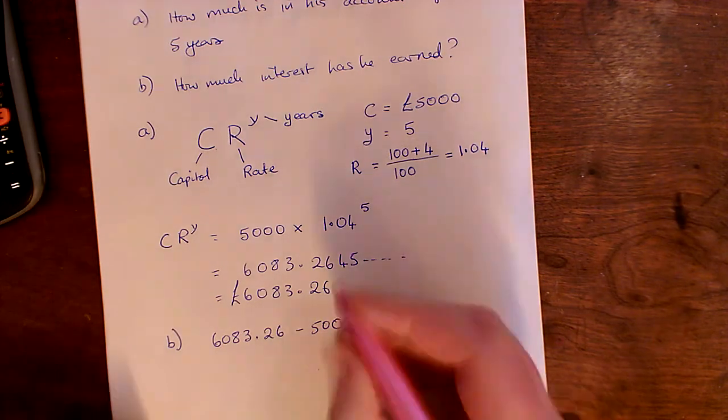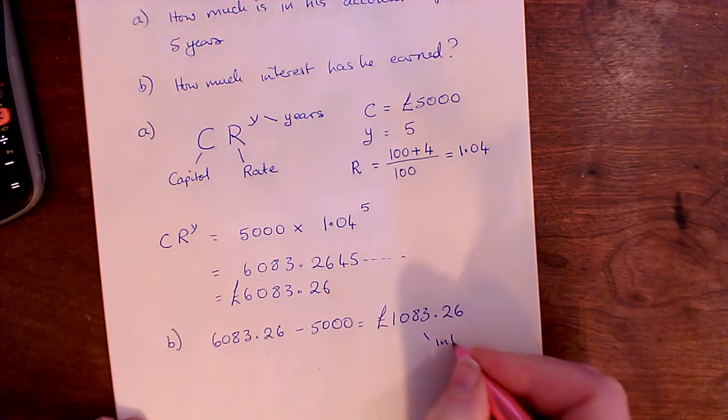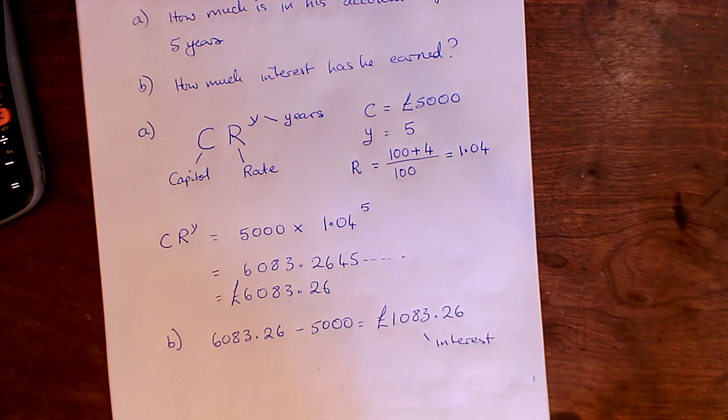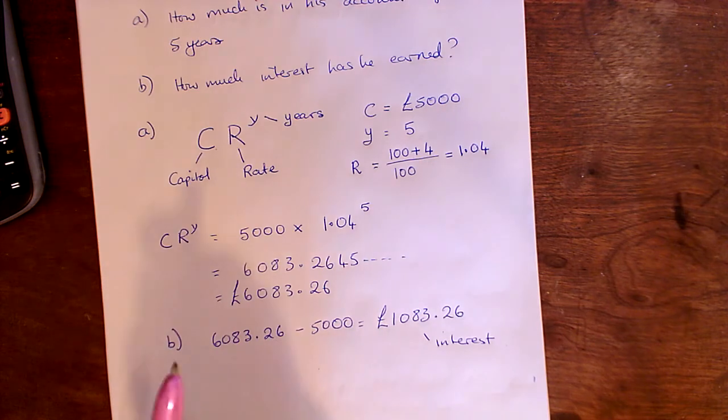So that's his interest. Right, there we go. So that's compound interest.